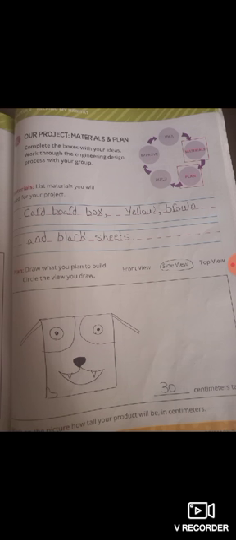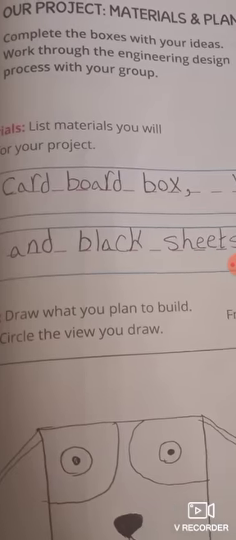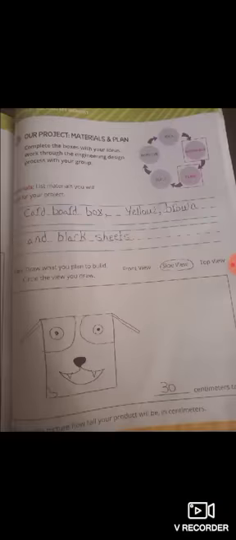Okay, on page 135, this is step number 2 and 3, which are the materials and plan. First, what are the materials? List materials you will need for your project. What are the materials that I used? Cardboard box, yellow, brown, and black sheets. Okay, so the materials are cardboard box, yellow, brown, and black sheets.